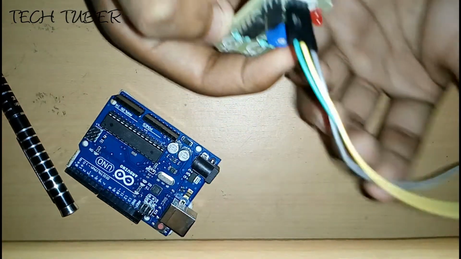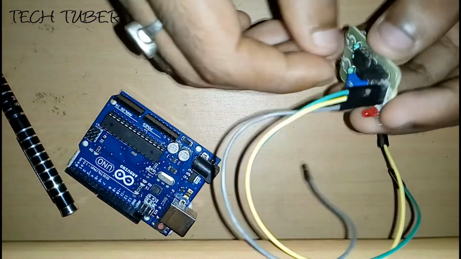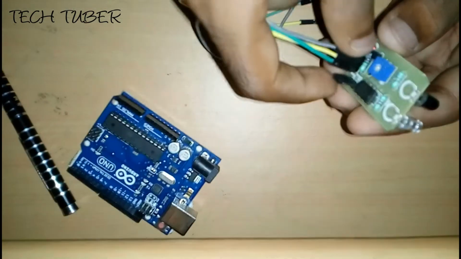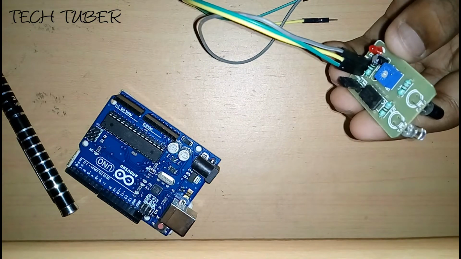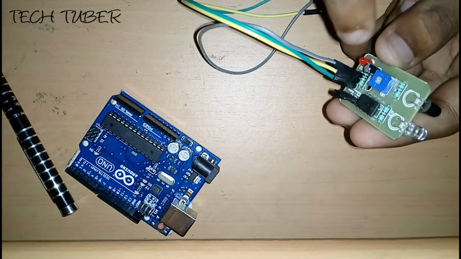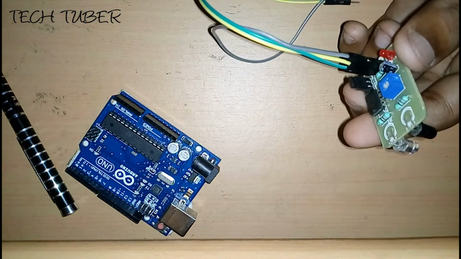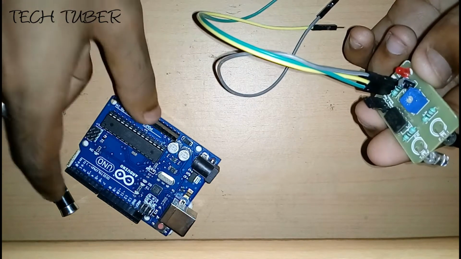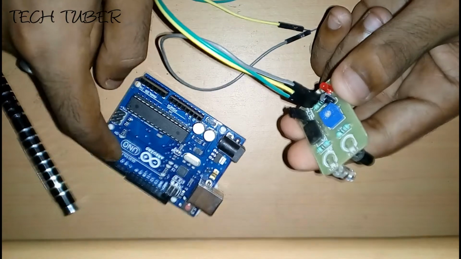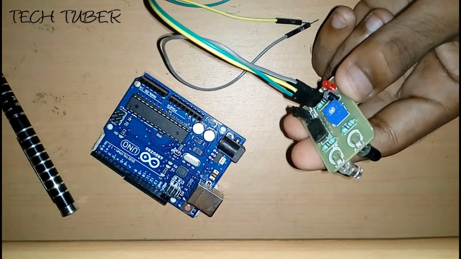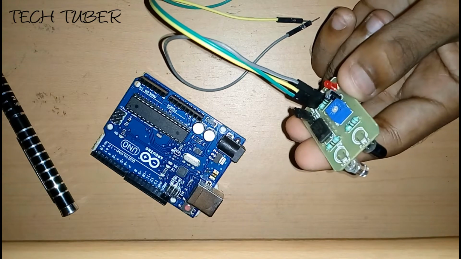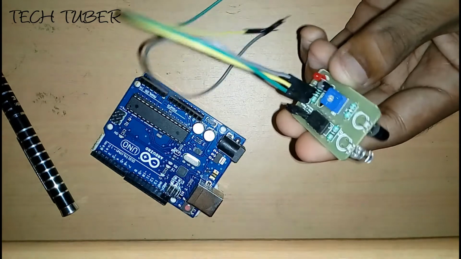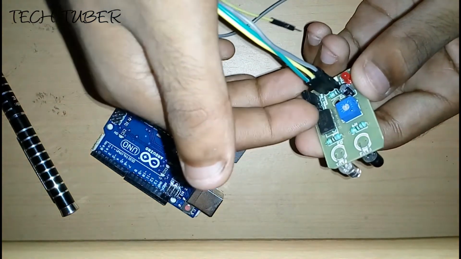And here is an option in this module of analog output and digital output. You can take analog or digital, any value from this sensor, but remember one thing: when you are taking an analog signal, then you must put the data pin on an analog pin of the Arduino, and you must write analogRead in your code, because you are reading an analog signal.